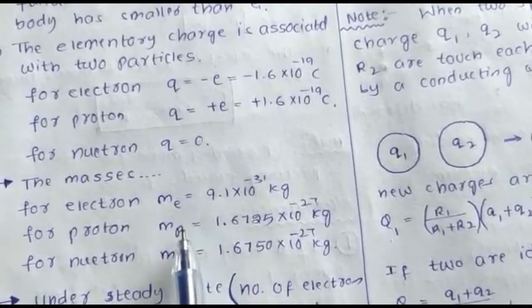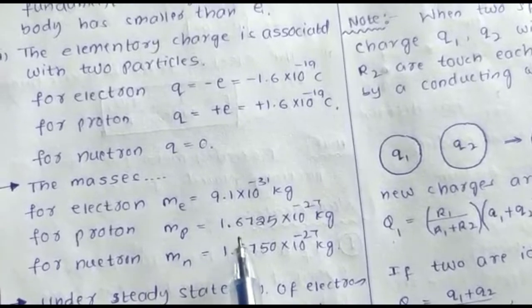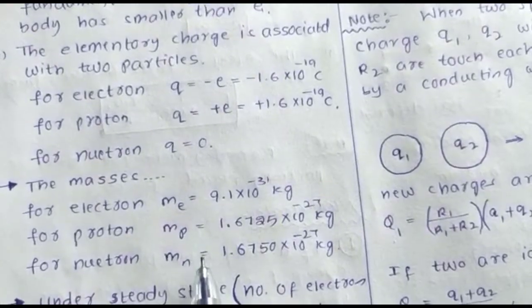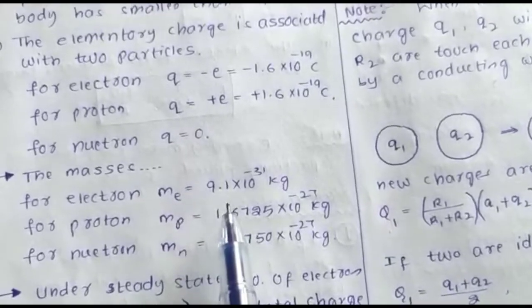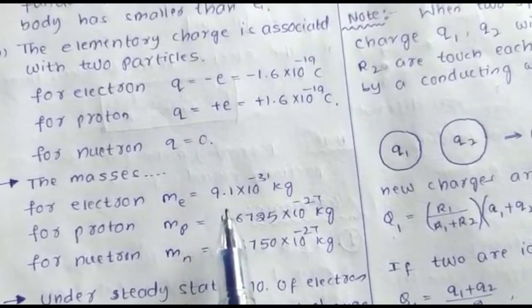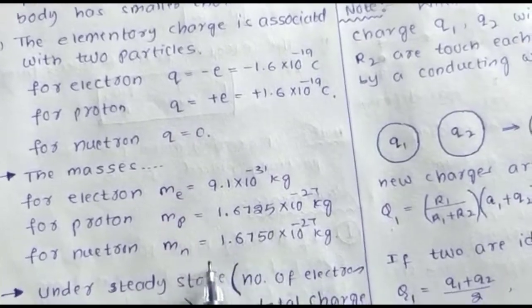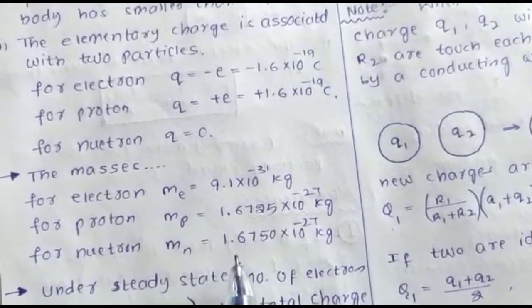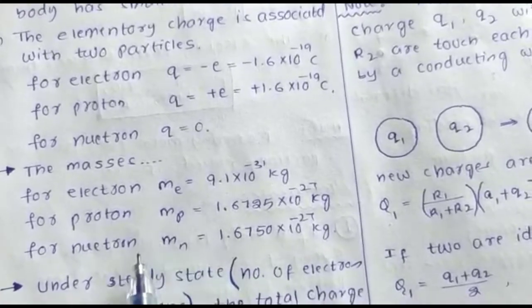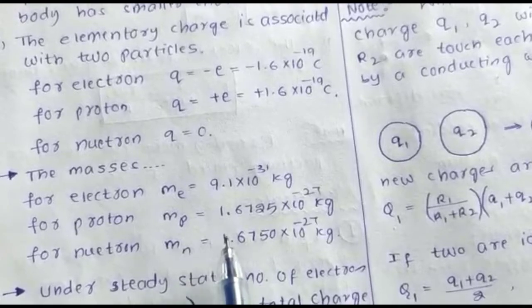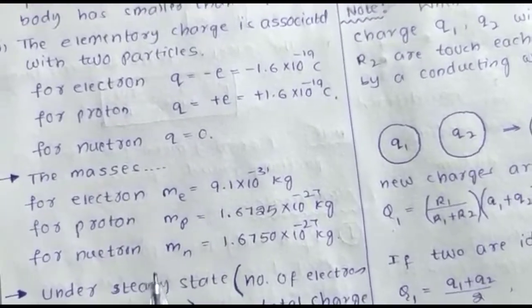The mass of the proton or neutron is almost 10^4 times, that is 10,000 times, bigger than the electron. So the electron mass is the smallest, next the proton, and the highest is the neutron. But the difference between the proton mass and neutron mass is very small. Almost both are equal, but the neutron has slightly more mass.